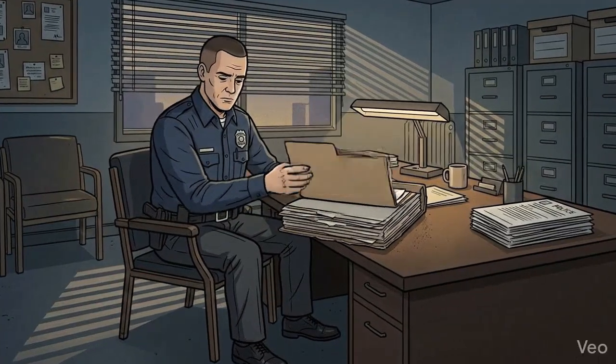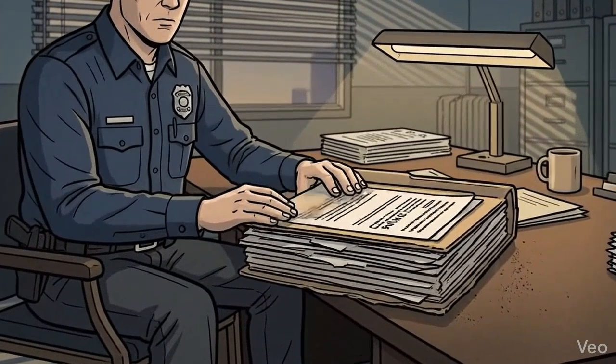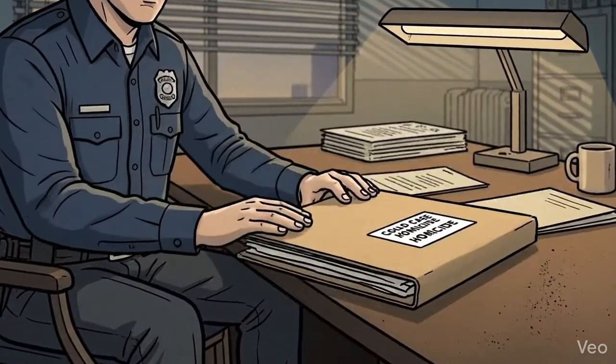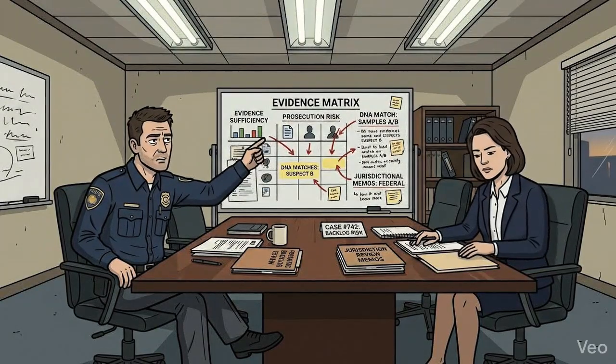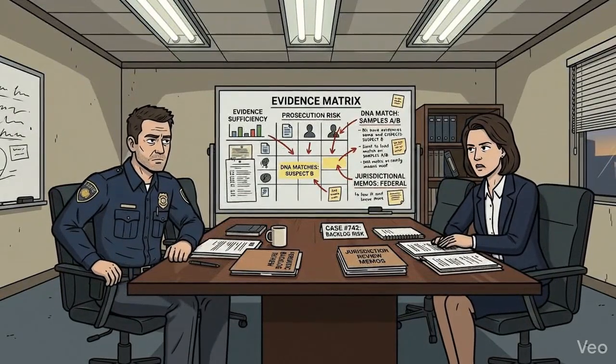Finalizing the documentation prepares the cold case for legal action. Yet the thick file symbolizes the weight of unresolved evidence. The DA assesses the evidence sufficiency, noting the risks of prosecuting based on a backlogged forensic review from years ago.